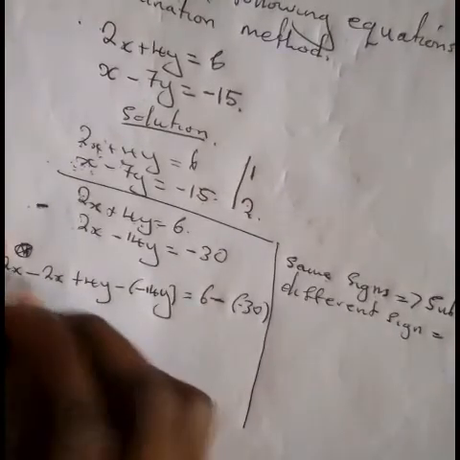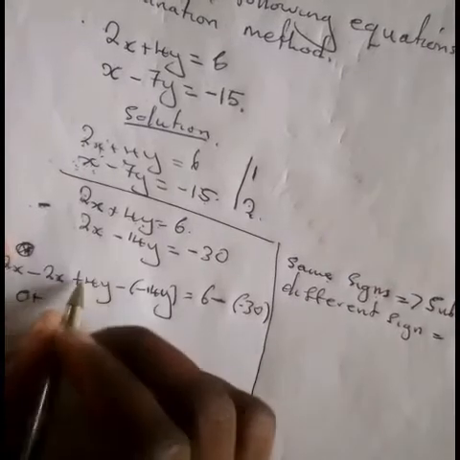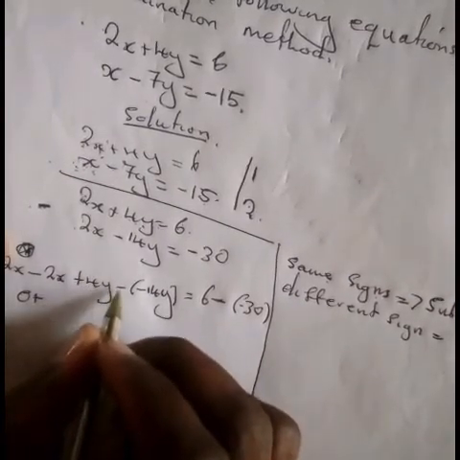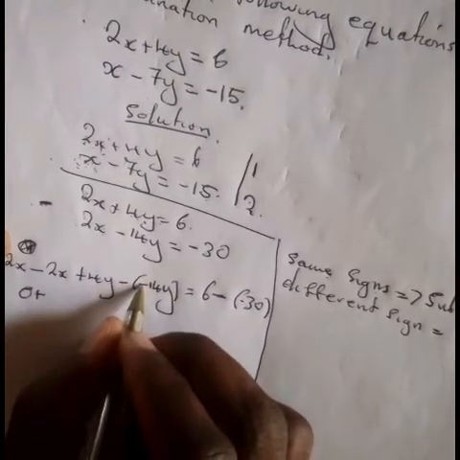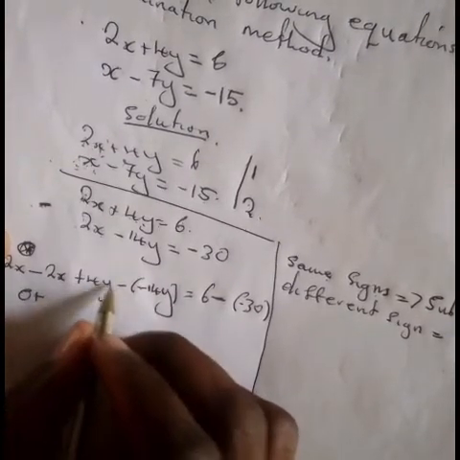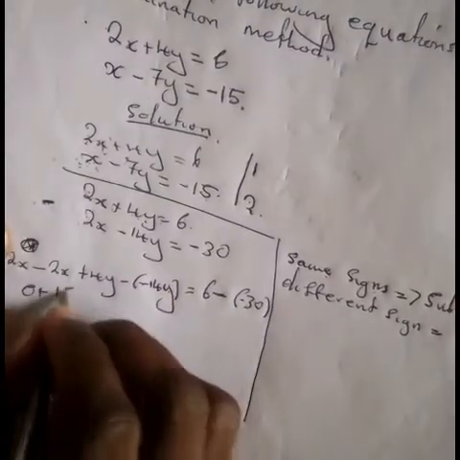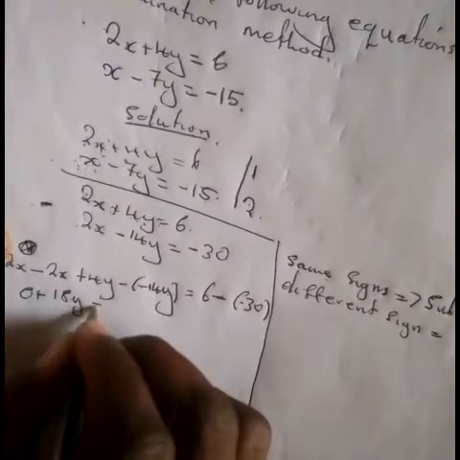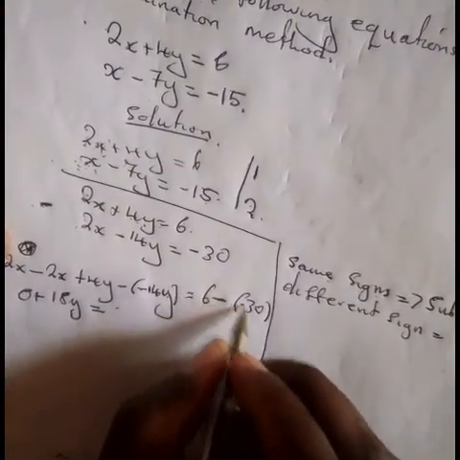When we simplify, the x terms give us 0. So we have 4y minus negative 14y. Negative times negative is positive, so we have 4y plus 14y, which gives us 18y, is equal to 6 minus negative 30.